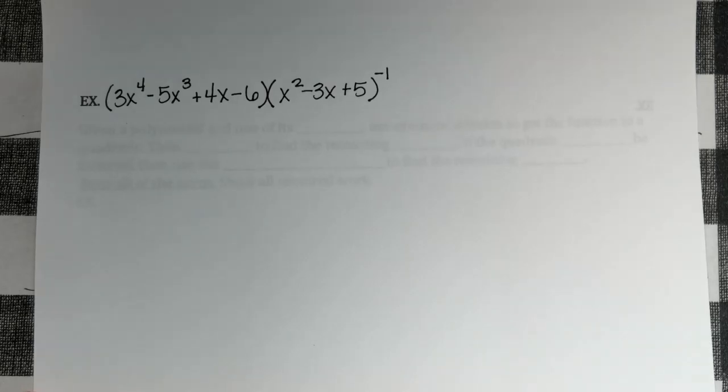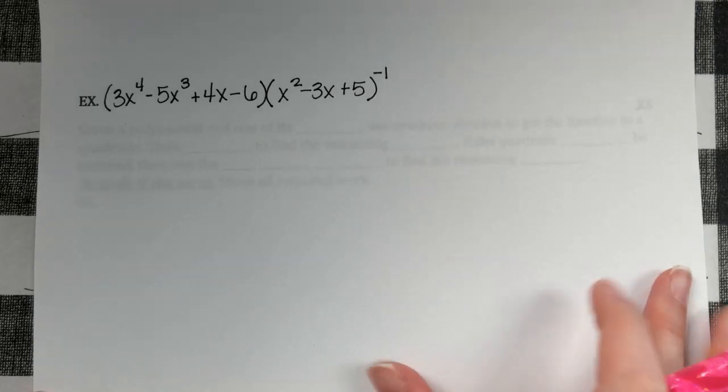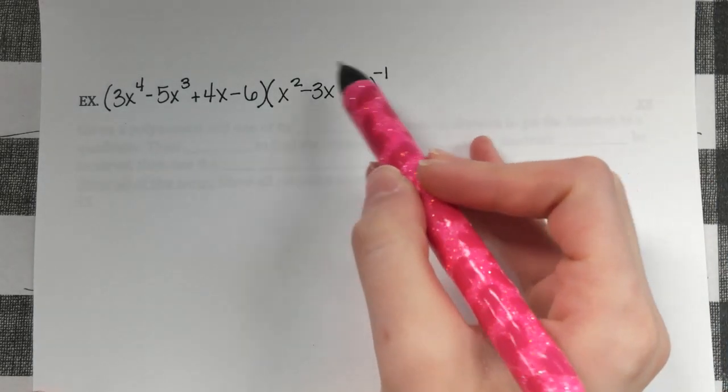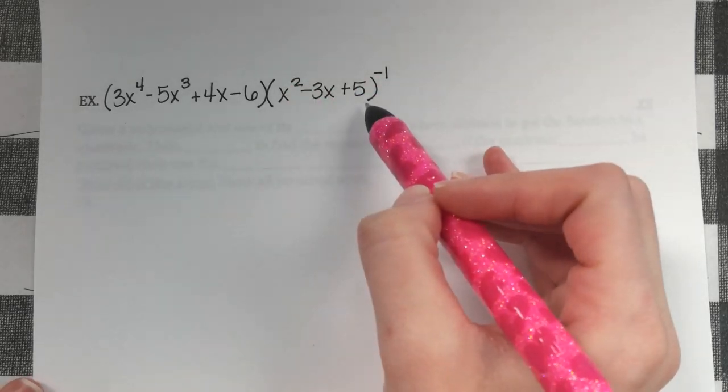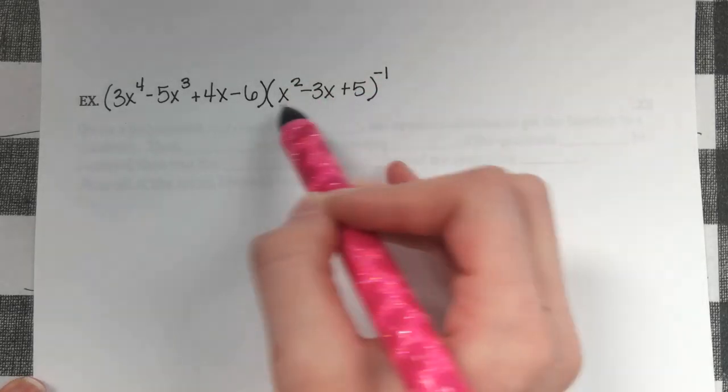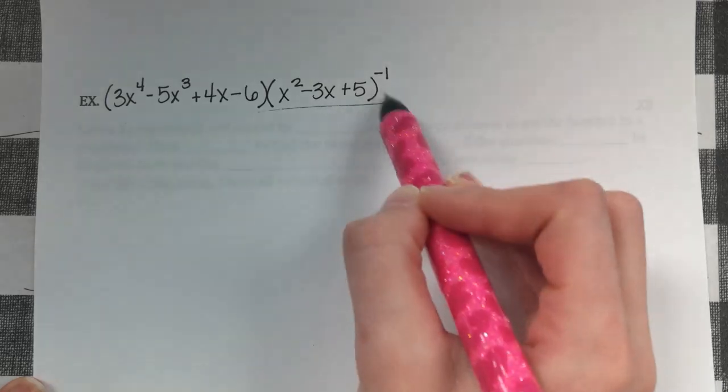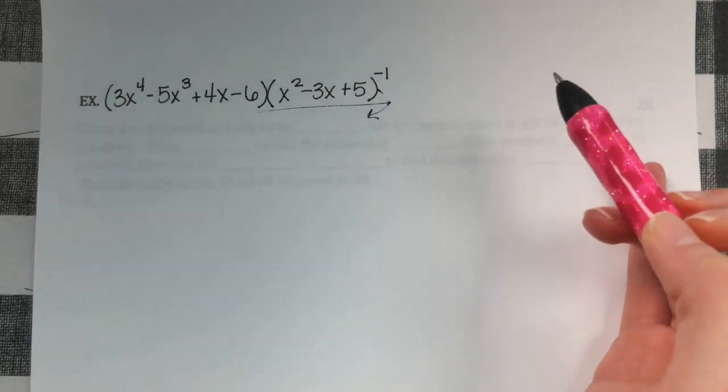Okay, now we're going to have exponent rules in chapter 6, but you did learn exponent rules in Algebra 1 also. If you have a negative exponent, that means you should be doing the reciprocal of that term that's being raised to the exponent. So what this really means is that this should really be in the denominator of a fraction.